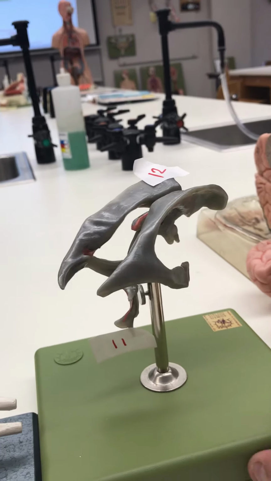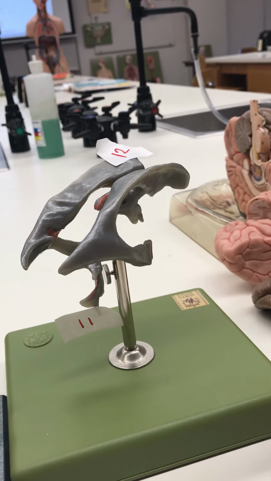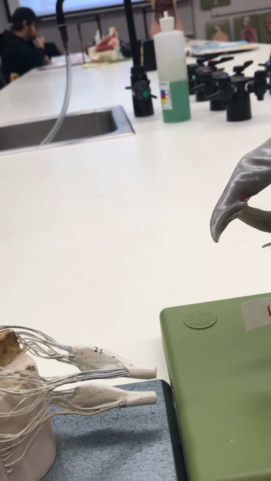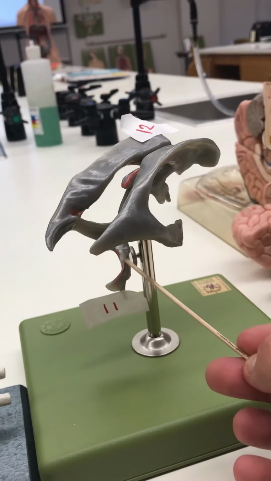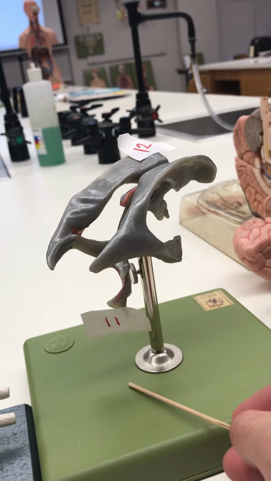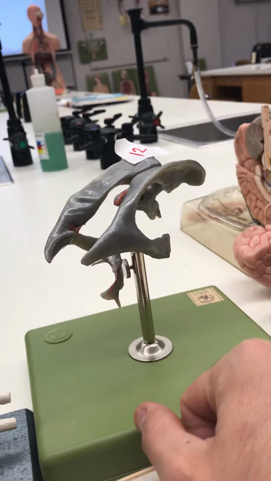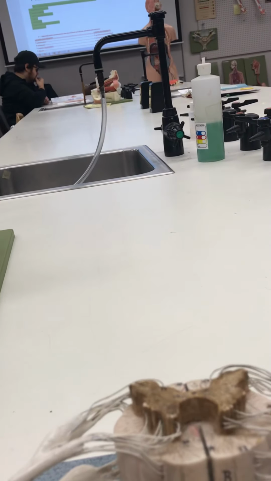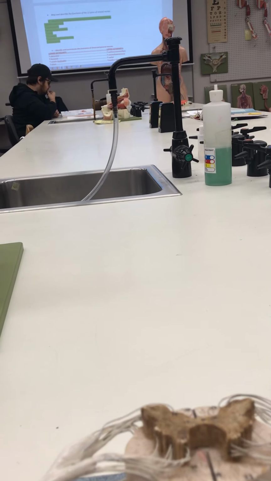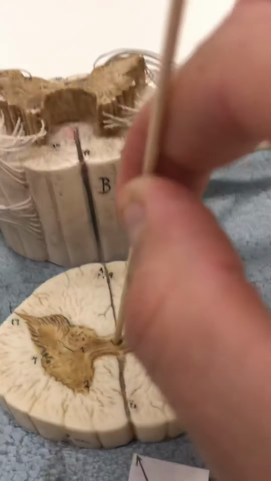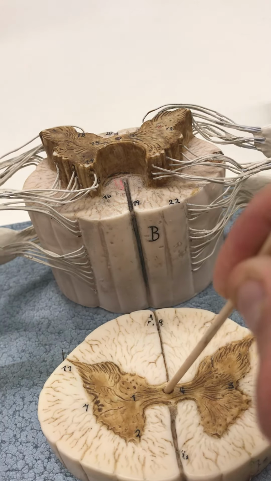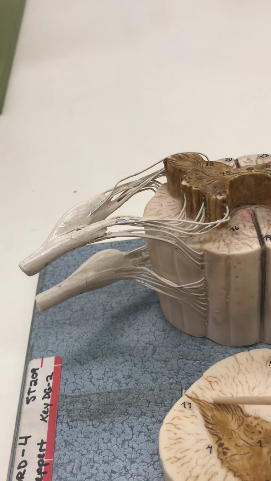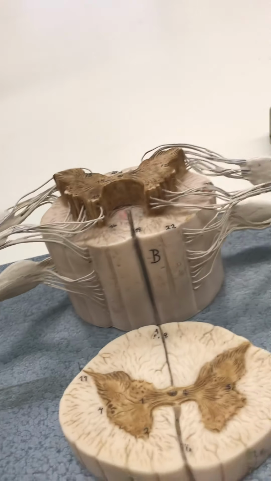I'm not going to ask you guys that on the test. So if you follow this hollow chamber down, you'll notice that it narrows to this little pinhole, and that continues down all through the spinal cord as this central canal. And so that's the gray matter of the spinal cord and the ventricles.